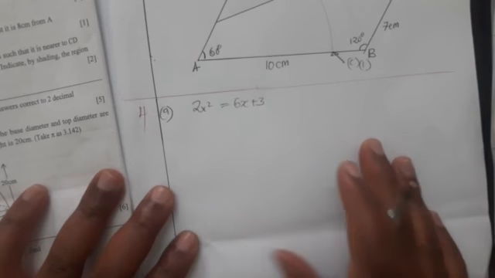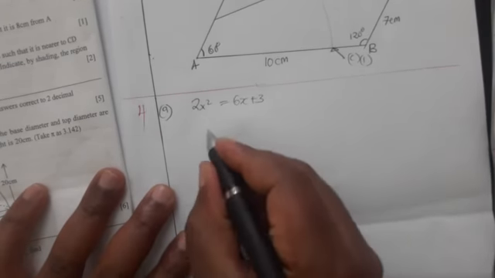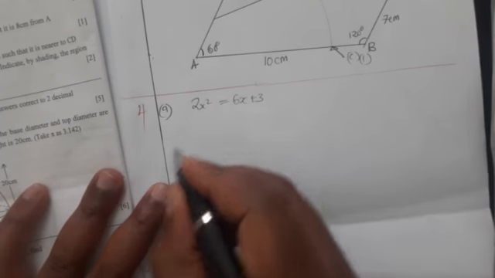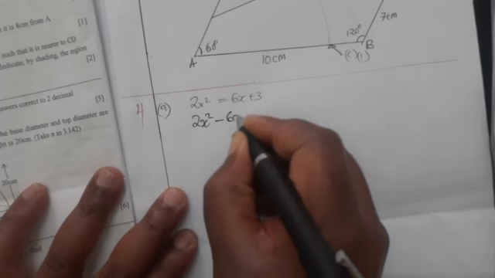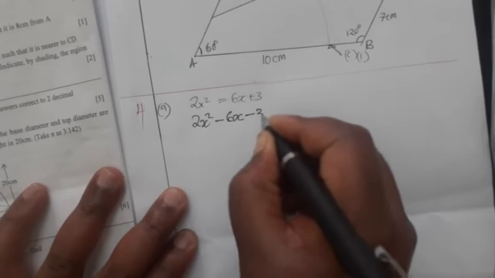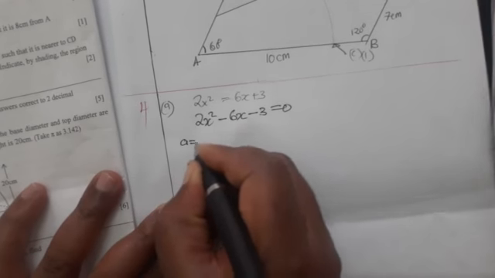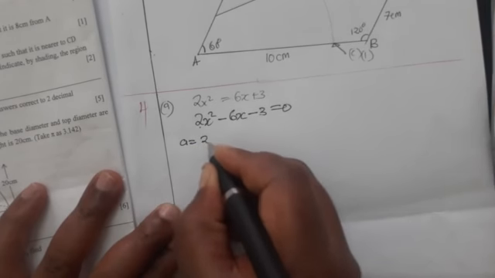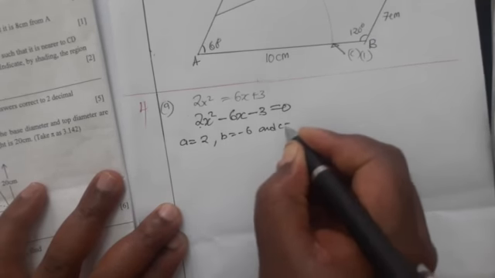All right? So in order for us to work out this one, we can write it in standard form. We need to produce a 0. So say 2x squared minus 6x minus 3, the answer will be 0, where a is equal to 2, b is equal to negative 6, and c is equal to negative 3.